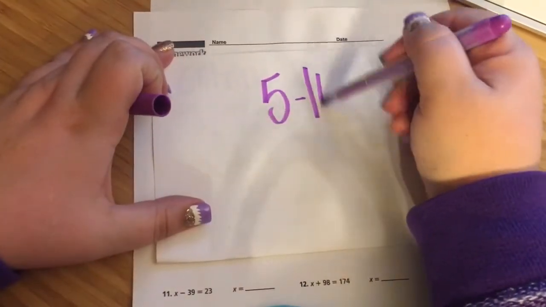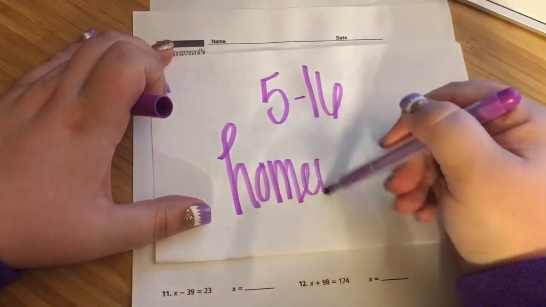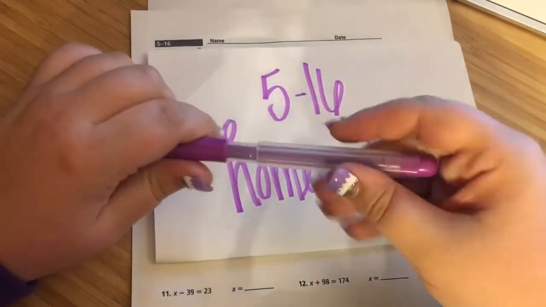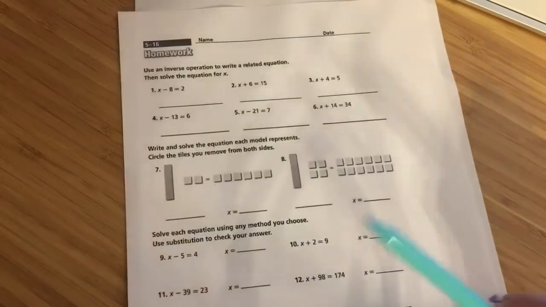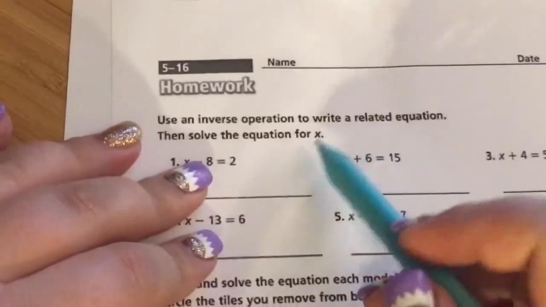It is 5-16 homework time. The homework is always really important to go through and practice. We always talk about, like, if you wanted to run a marathon, you would practice. So never skip out on your homework, even though it might be tempting, but always do your best.